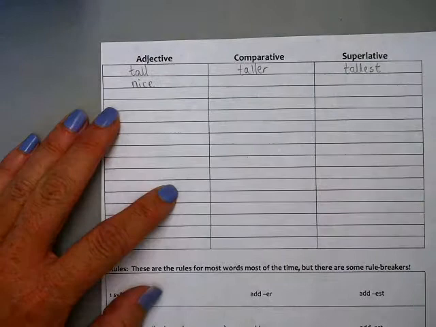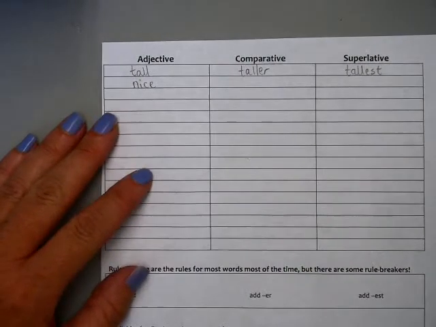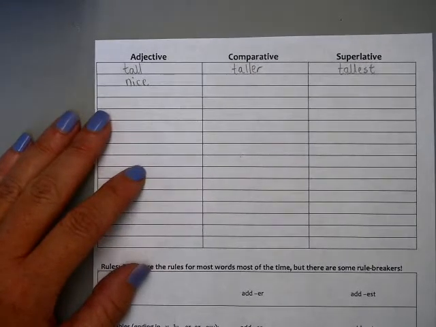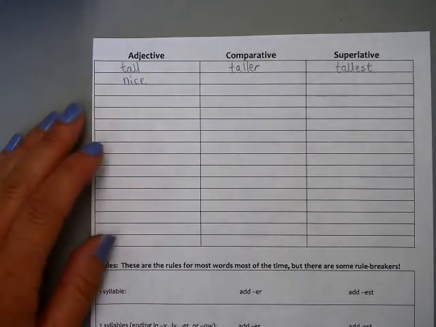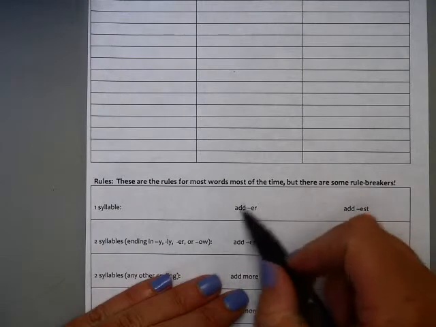Say, my teacher, Mrs. Laws, is very, very nice. Thanks, appreciate that compliment. All right, so nice is a regular adjective. It has how many syllables? One, that's right. Okay, so what do we do with a comparative adjective that has one syllable?